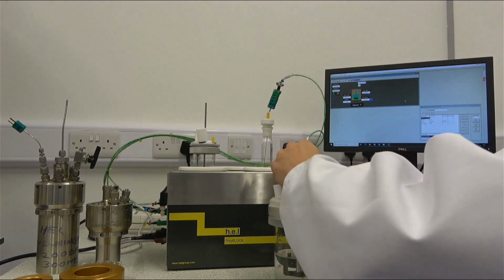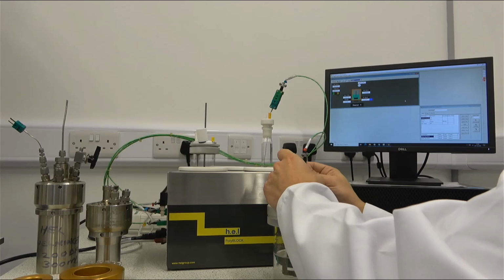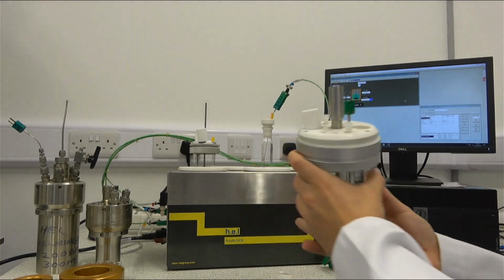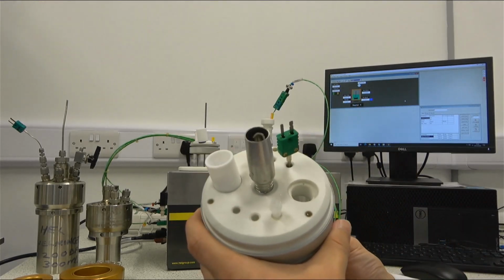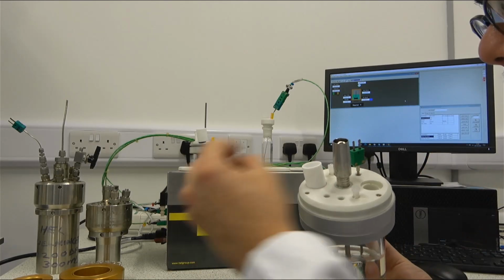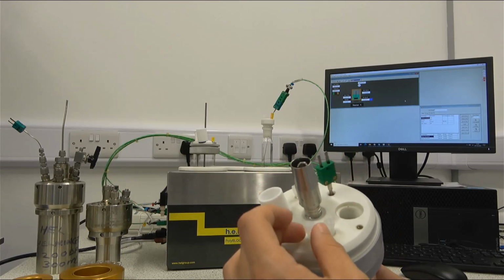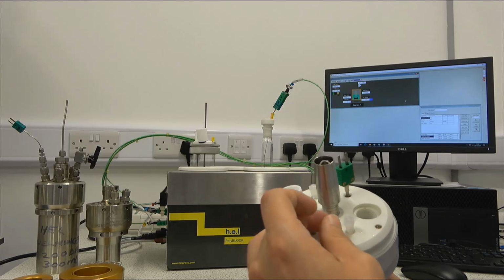So let's move this out of the way so we can see it closer to the camera. So here we are. This is how the lids look, and they have different holes that can be blanked out. So for example, we can do it here for this demonstration in case they are not being used.